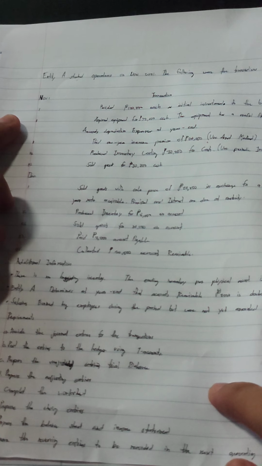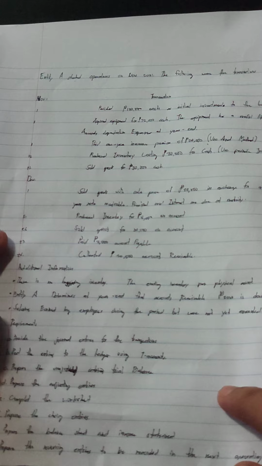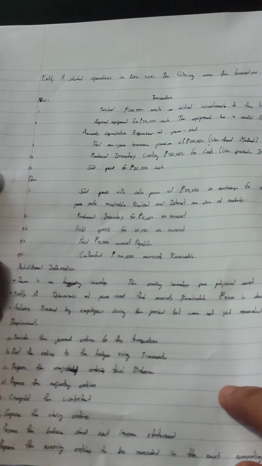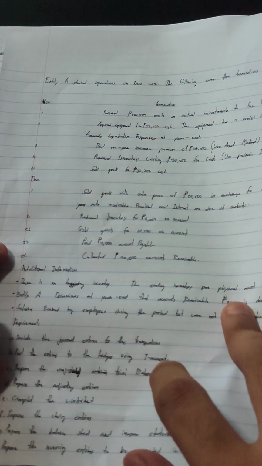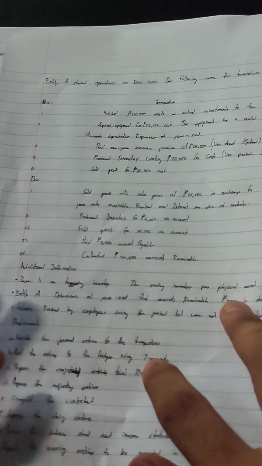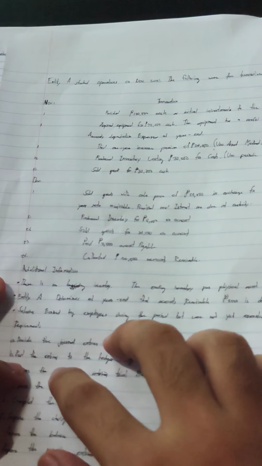So, gihingon din na there is no beginning inventory. So, pasabot, tanang sales na nahitabo, kay gikuha siya sa purchases. Ug ang goods available for sale kay mao ang amount sa purchases. Kaya wala may ma-add na beginning inventory. And we will deal with this later when we proceed to income statement and balance sheet.